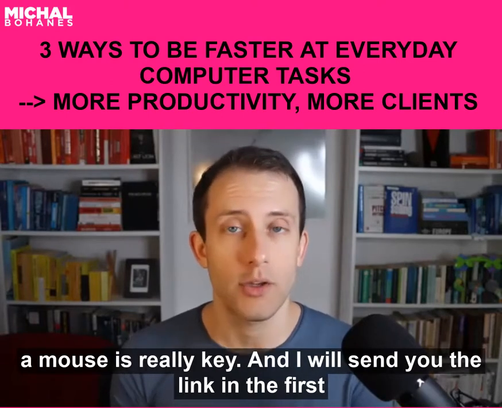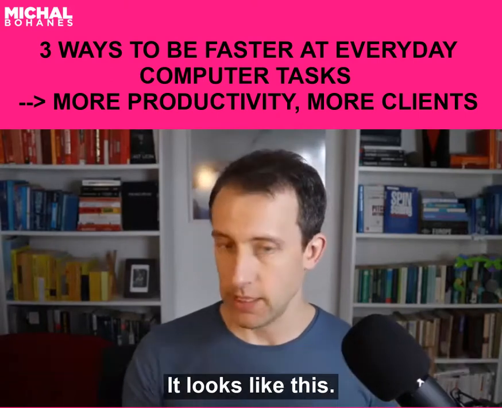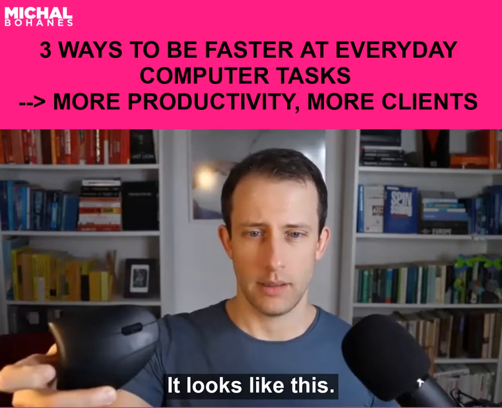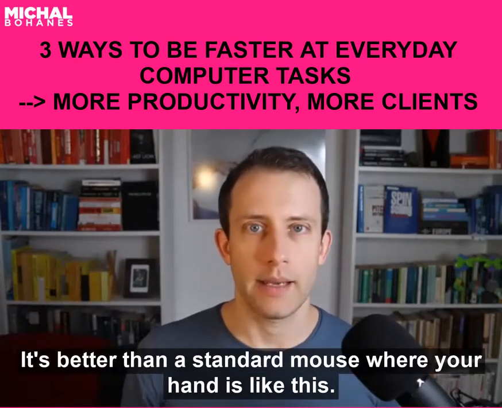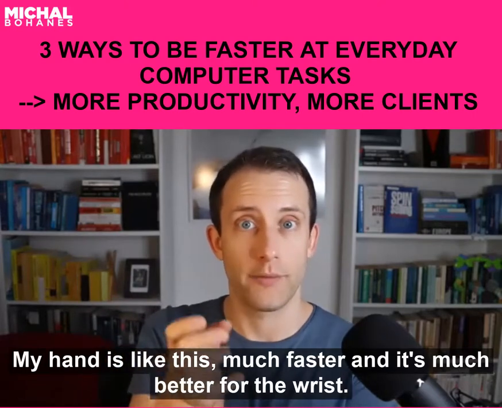And I will send you the link in the first comment of the mouse that I use. It's an ergonomic mouse. It looks like this. And it's much better than a standard mouse where your hand is like this. My hand is like this, much faster, and it's much better for the wrist.